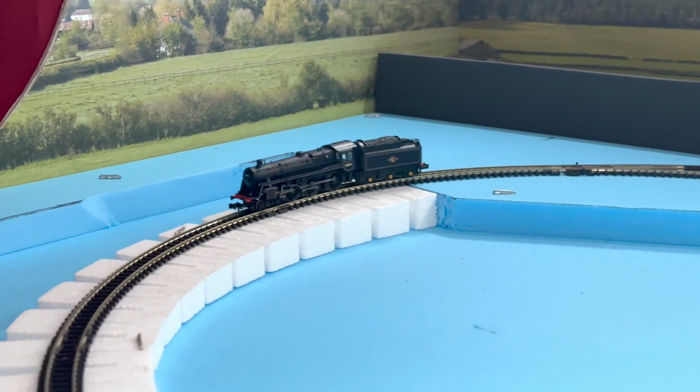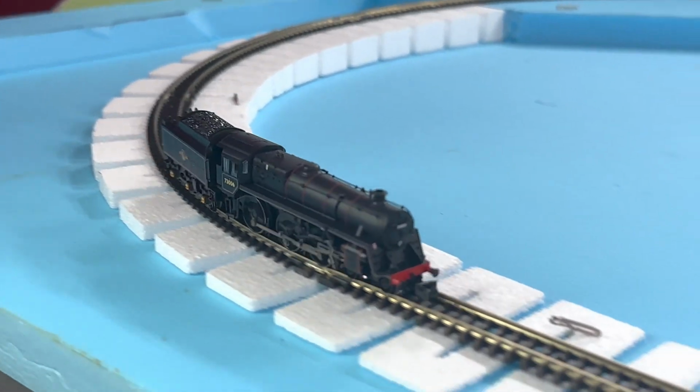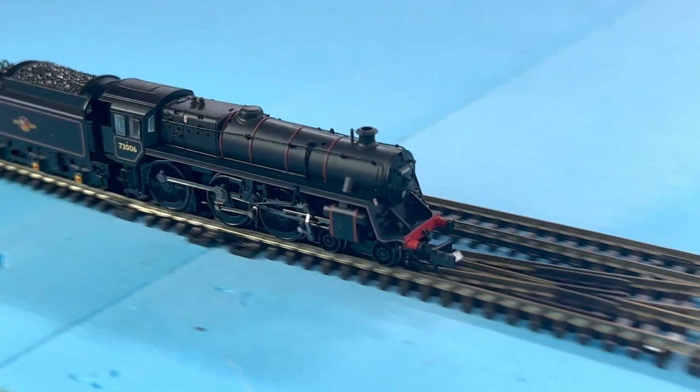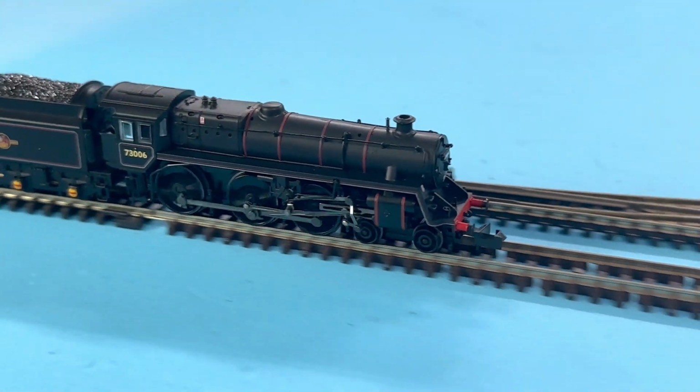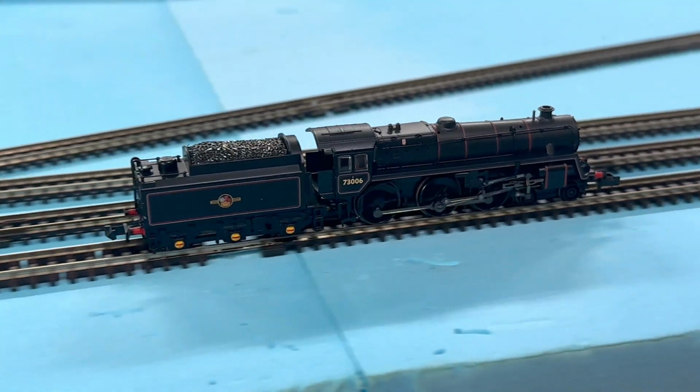However, this was just one loco. For my next experiment, I'll be testing different locos along with complete rakes of wagons and coaches to see how they go through the points. But that's for another video.